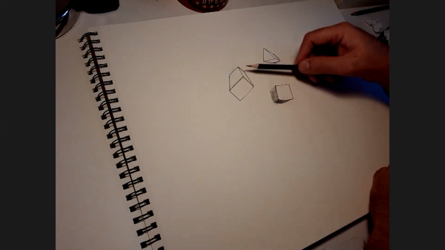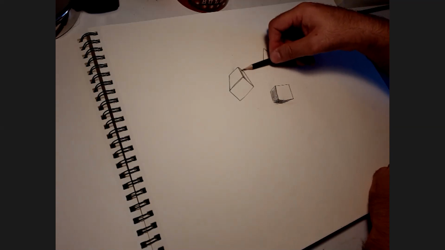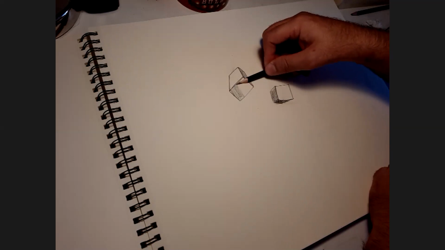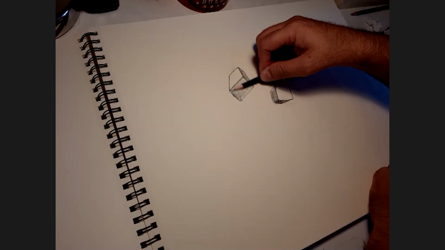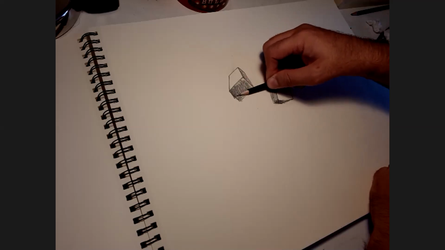And at the end, I wind up having a page full of floating 3D objects like these, like bricks or whatever.